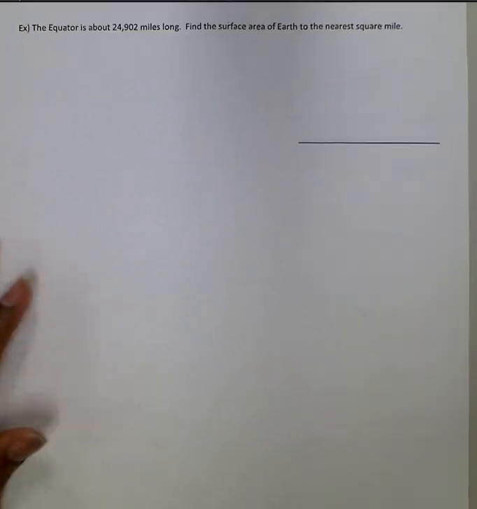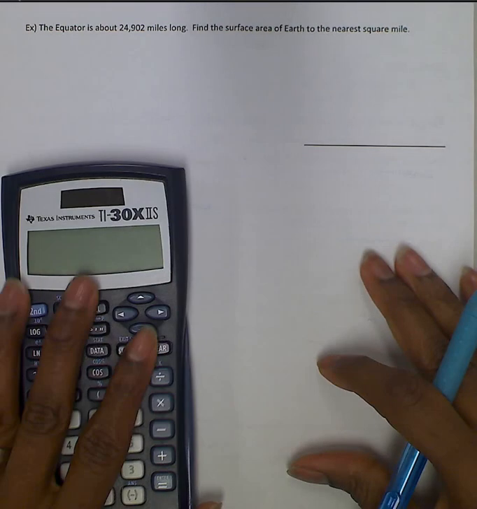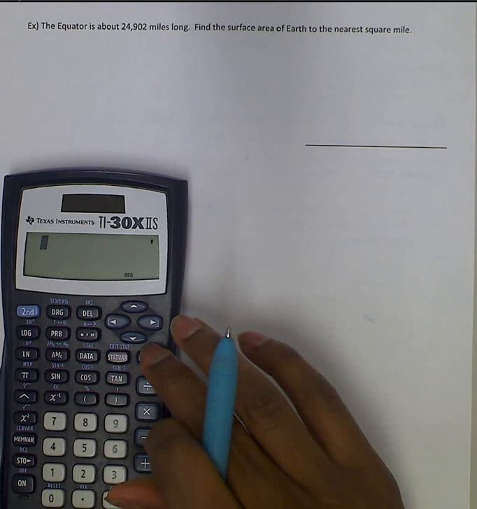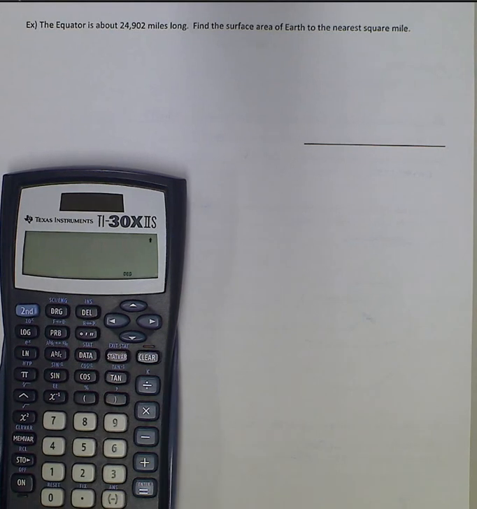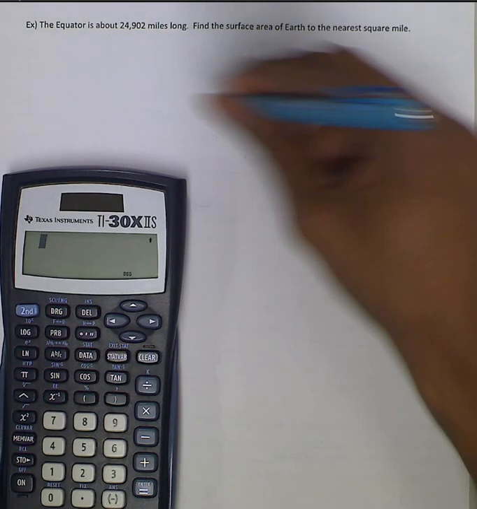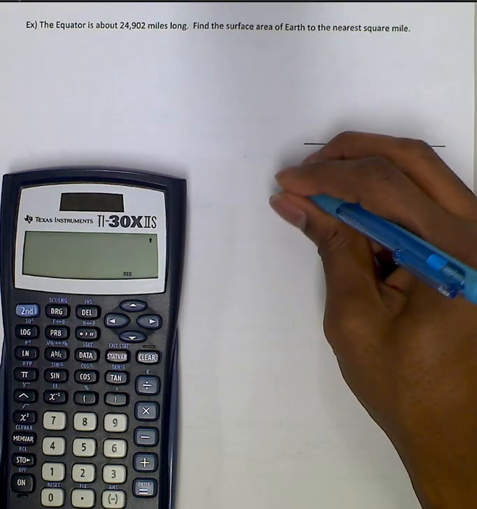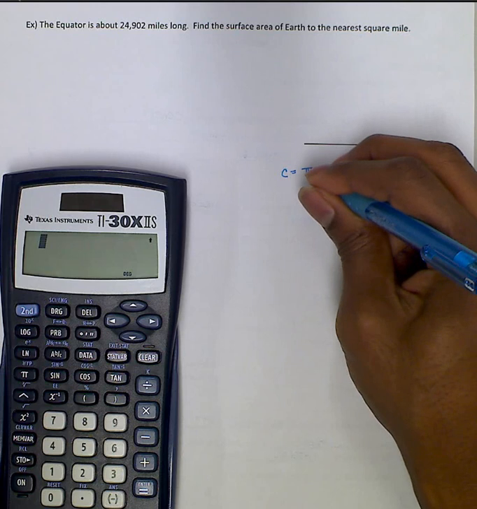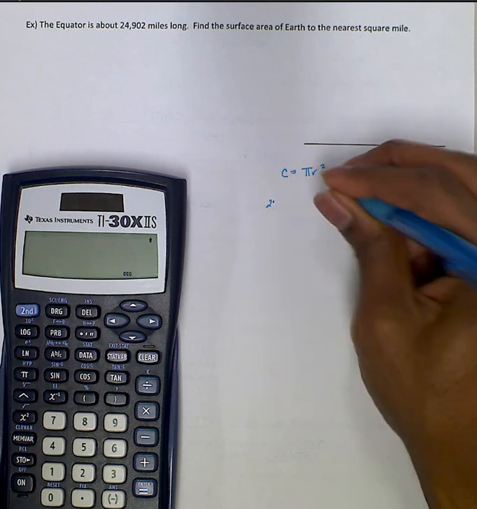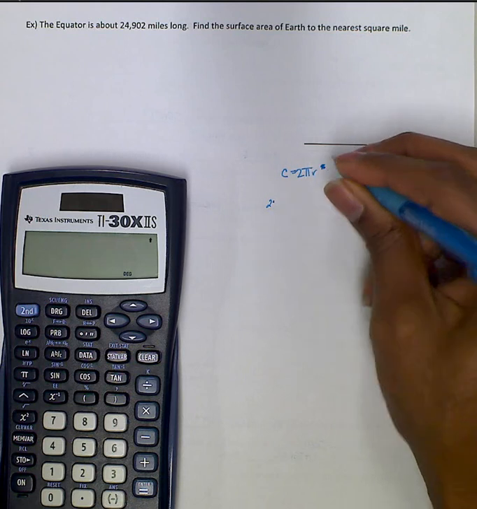Flipping over to the back, looking at another example. We have the equator is about 24,902 miles long. Find the surface area of Earth to the nearest square mile. It seems like a calculator type of problem, so have this out so we can use it. They told us that the equator is that long. So the equator would be the circumference. So we know that the circumference is not pi r squared, but 2 pi r.